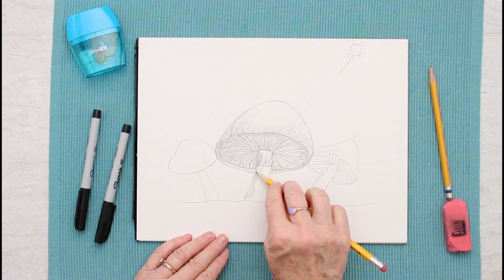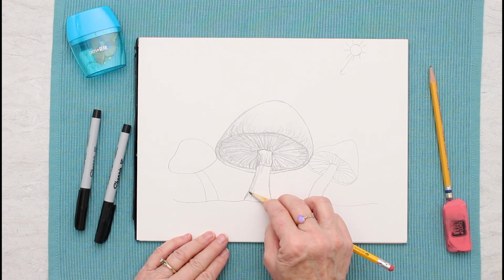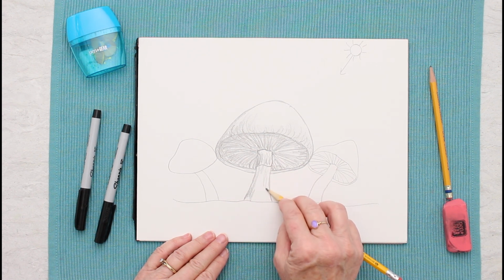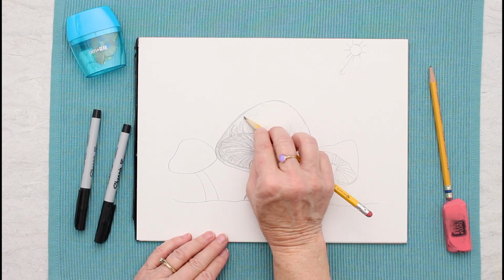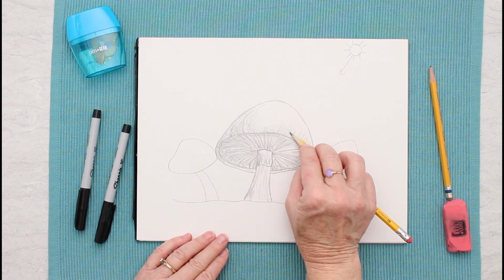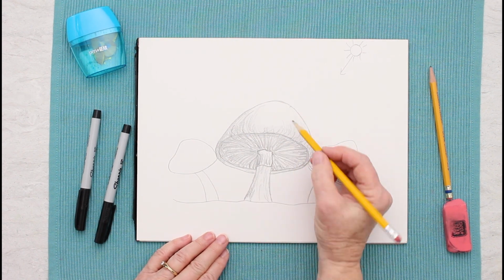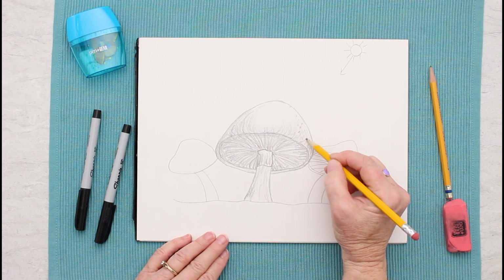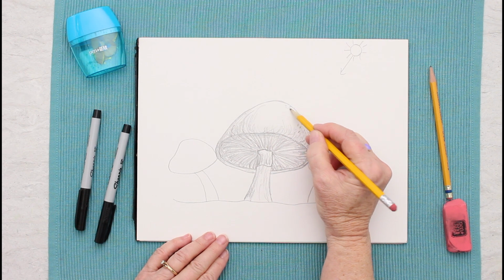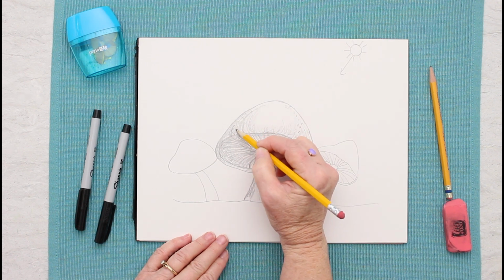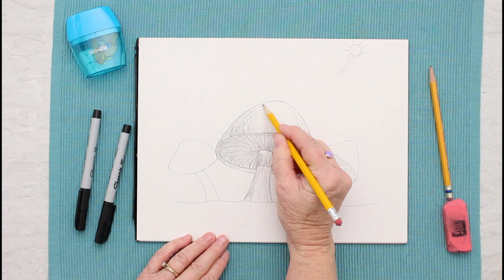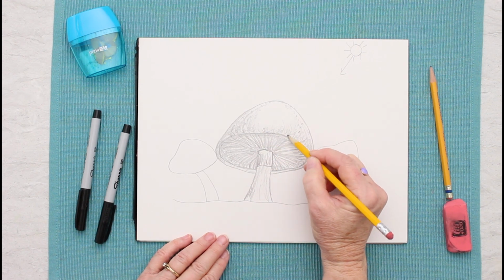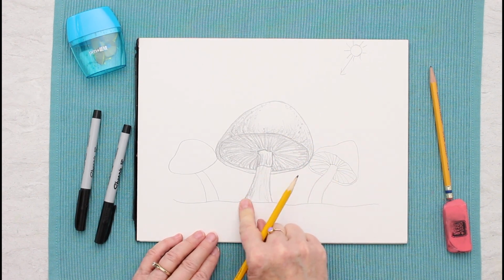I'm going to leave it a little bit lighter, but make a few lines with the side of my pencil, and make it a little bit darker on the side that's away, and make a few lines that look like texture. Now, some mushrooms have little dots on them. I'm going to make a few little dots up here as a texture as well. A few dots on this side, but I'm not going to cover the whole surface with dots. And I think I'm happy with that mushroom.